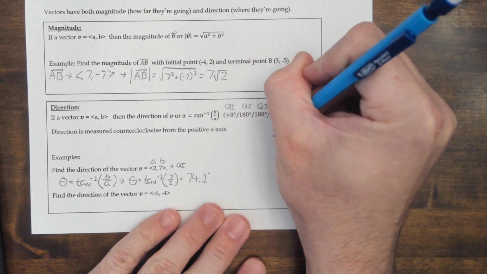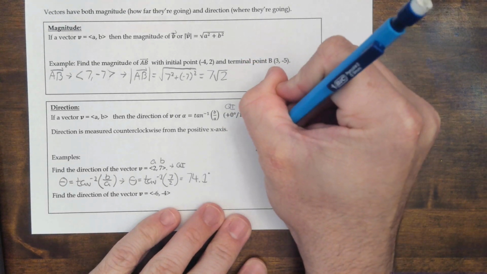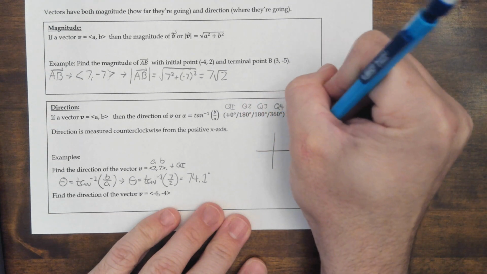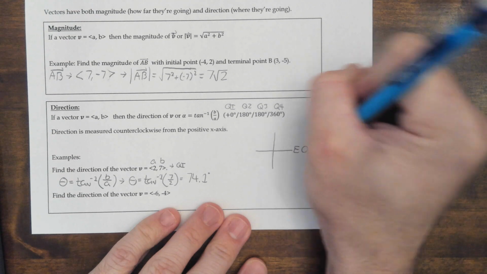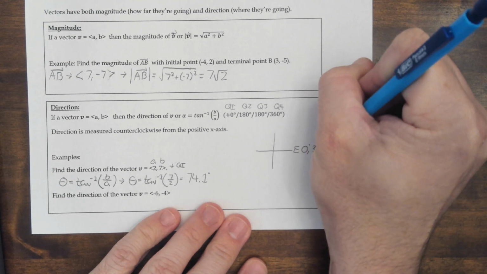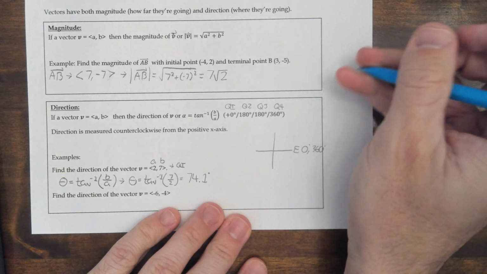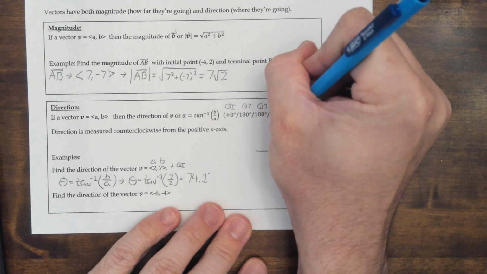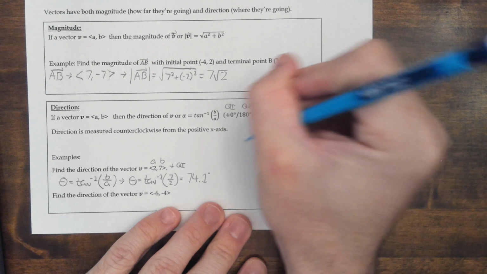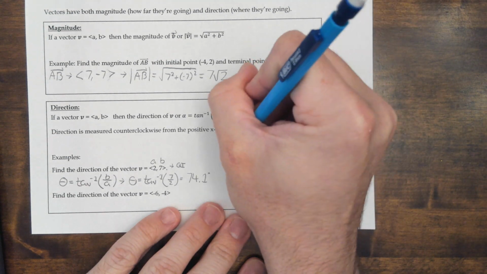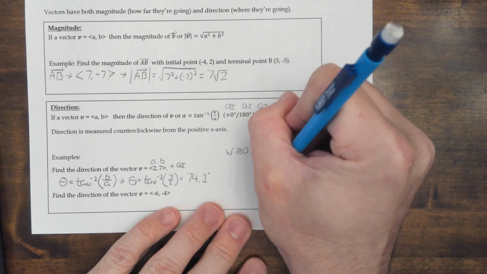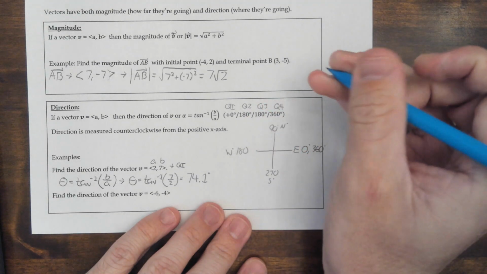Now, I want you to recall, it's like having a compass here. East is 0 degrees, or if we're approaching it back after doing one rotation, 360. 90 degrees is north, 180 is west, and 270 is south.